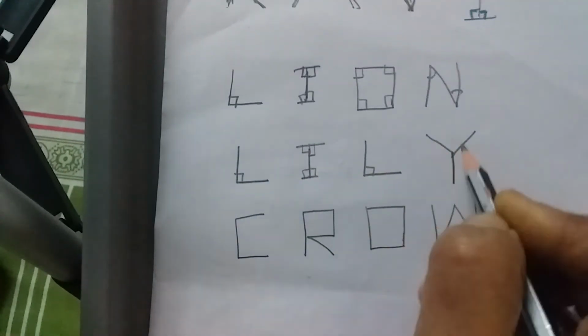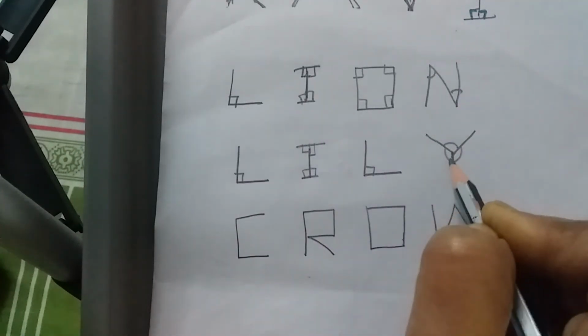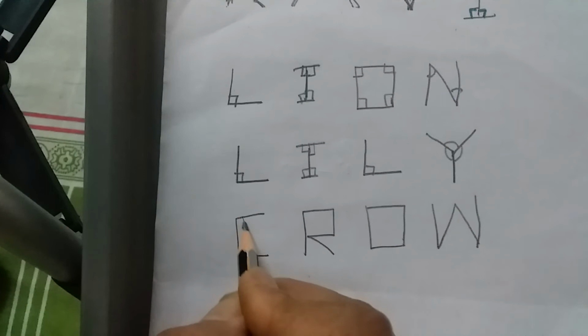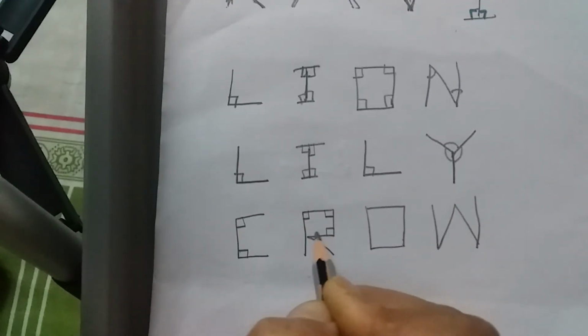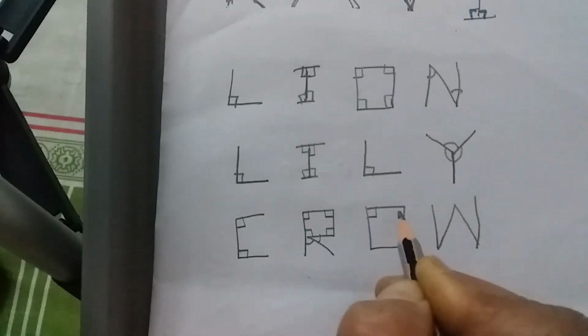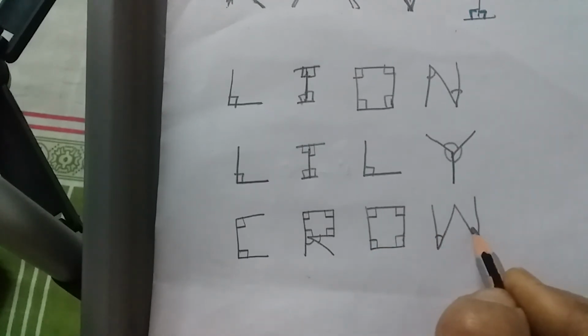Here it is right angle. What is this? Obtuse angle. Here it is obtuse angle, and here it is obtuse angle. And in crow, right angle, right angle, right angle, right angle, right angle, right angle. This is acute angle, acute angle. Again, O is very easy: right angle, right angle, right angle, right angle. This is acute angle, acute angle.